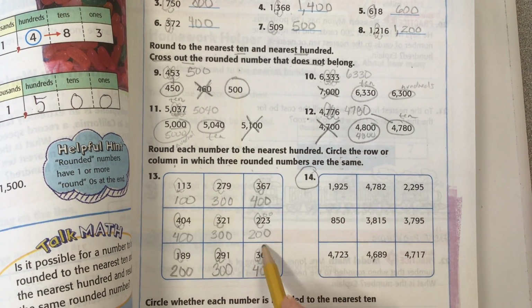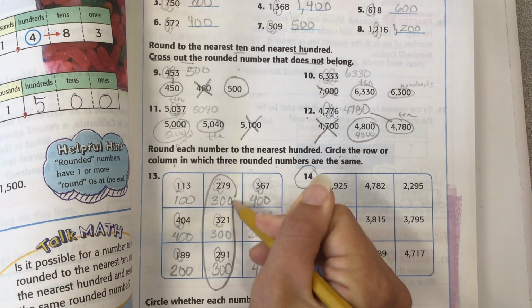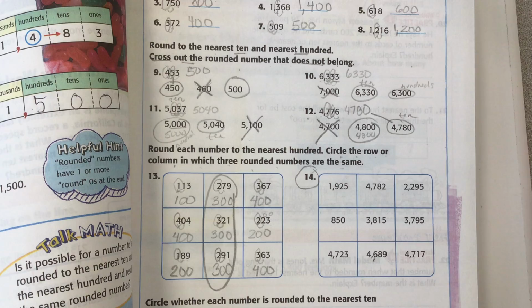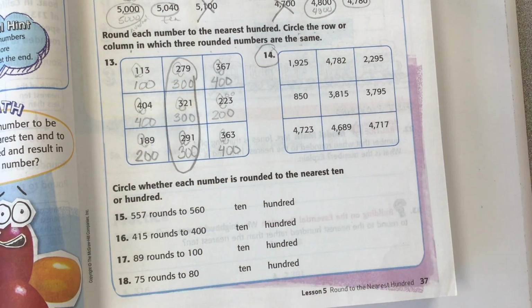So we're going to look here and see if we can find that tic-tac-toe, and it's right here. These 3 rounded numbers are the same. Let's go to the bottom. Circle whether each rounded number is rounded to the nearest 10 or the nearest 100. So let's look here.